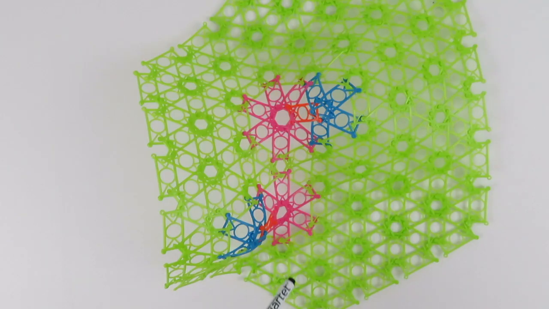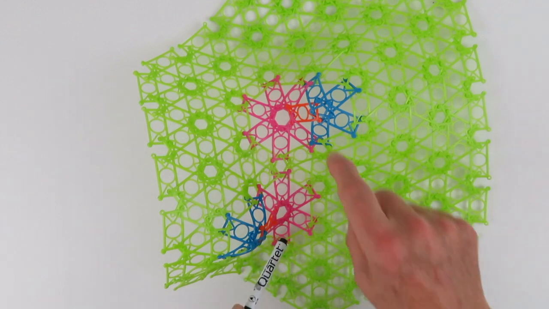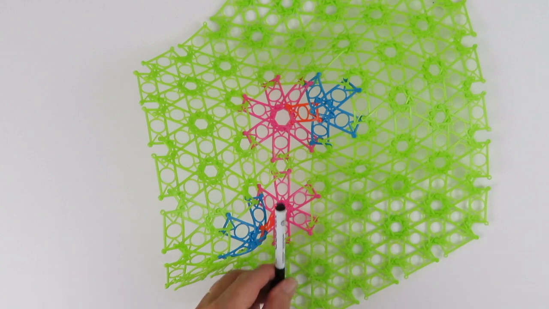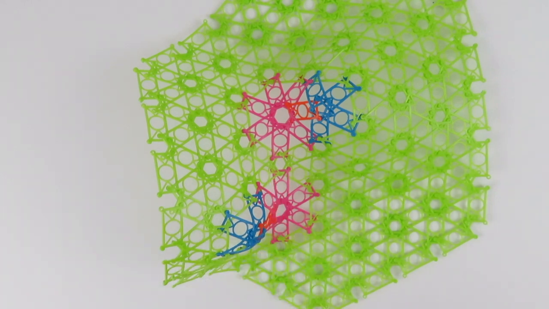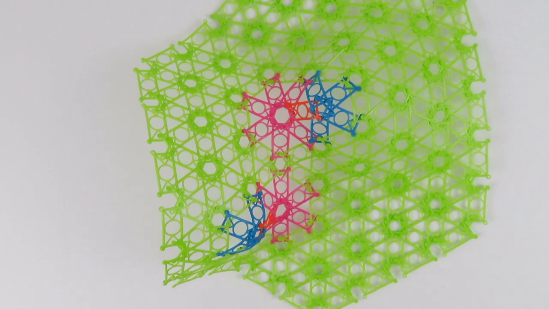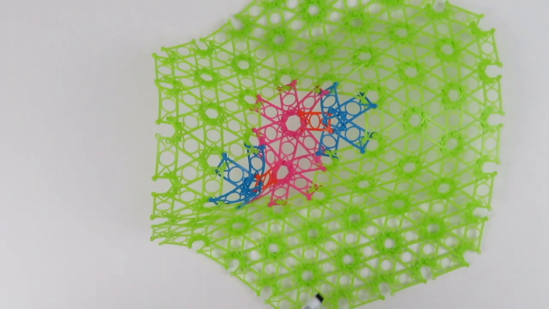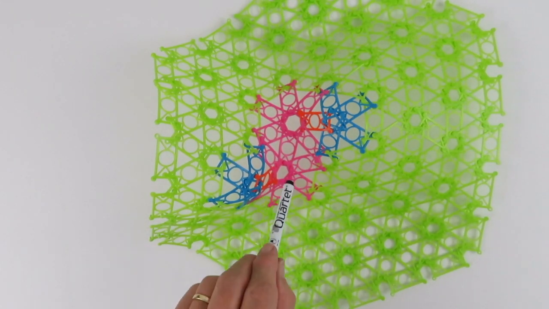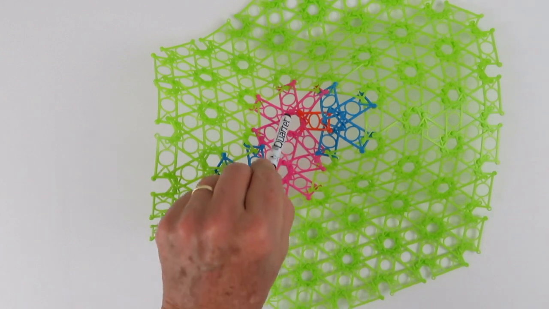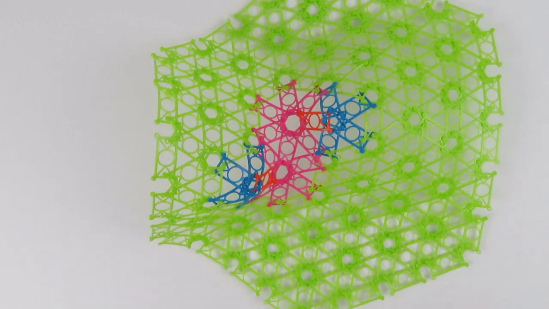I've now implemented a defect to the left of the central defect here, and it's moving in this direction. You can see that they haven't quite collided with each other at this point. So now I've moved this defect forward one edge rotation, and so now the two 7-edge nodes are adjacent to each other.